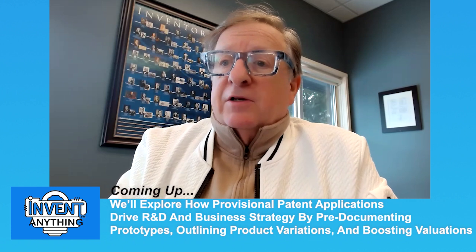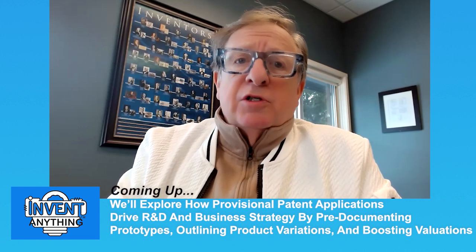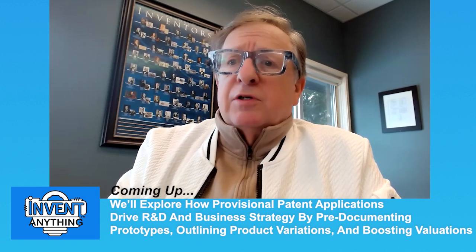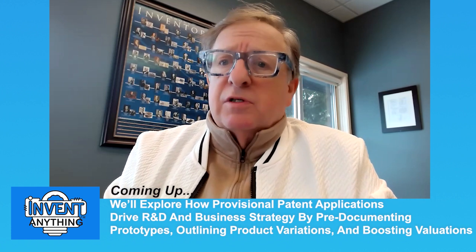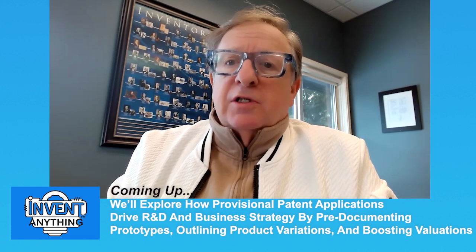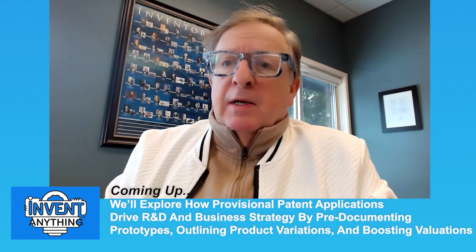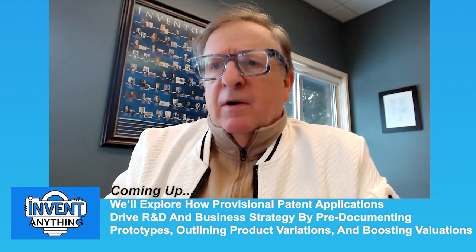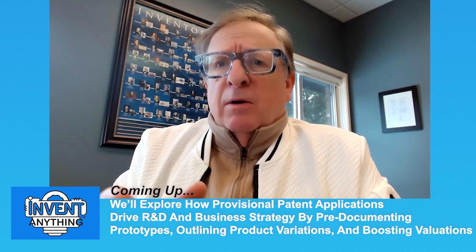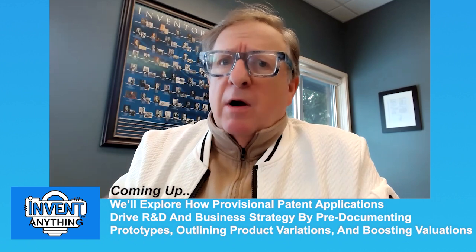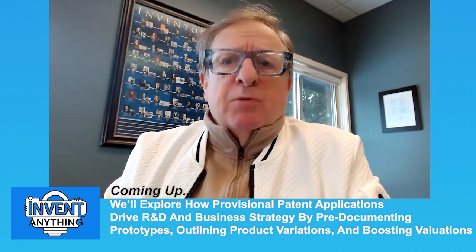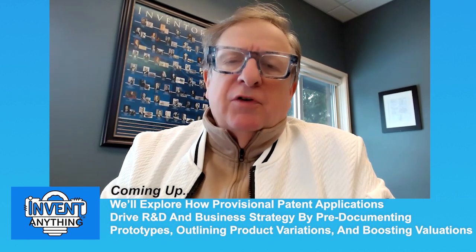We're going to talk about the financial side of this, where provisionals are more than just some legal placeholder, how they can increase companies' valuations or attract investors, and how they can serve as assets for licensing or mergers or partnerships. So whether you're refining your invention for a better prototype or lab or R&D, or whether you're using it for business partnership or growth, this next section is for you.